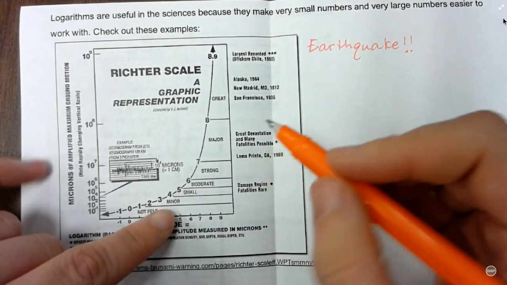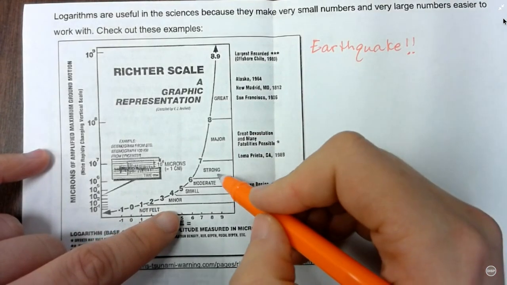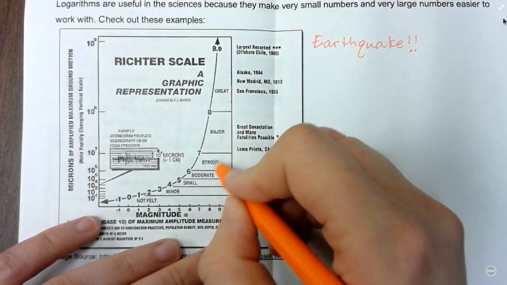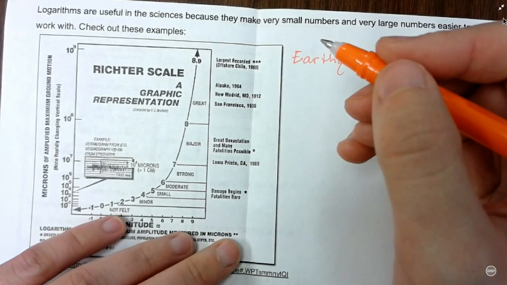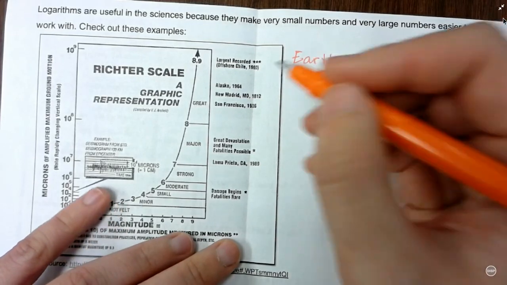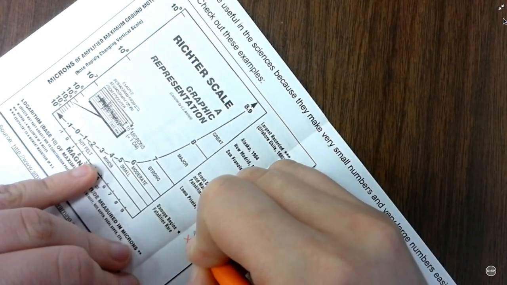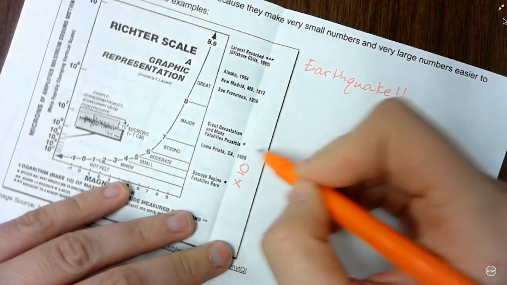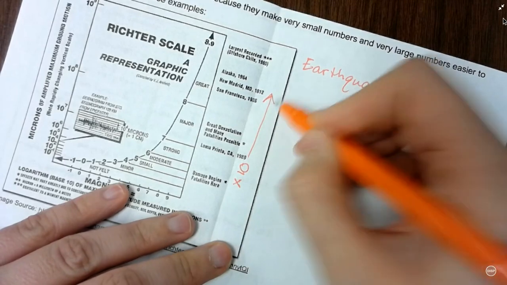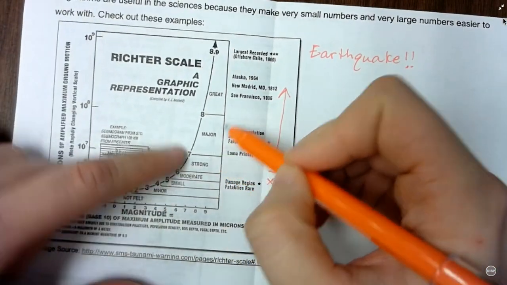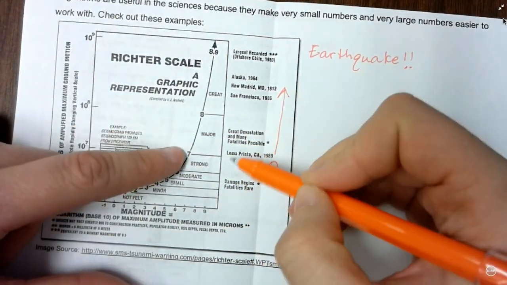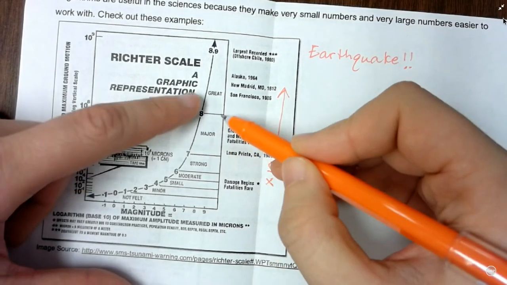So notice that every time you go up one magnitude, like from 6 to 7, your earthquake is actually 10 times stronger each time. So times 10 as you go up. So between a magnitude 7 and magnitude 8 earthquake, it's actually a 10 times stronger earthquake.